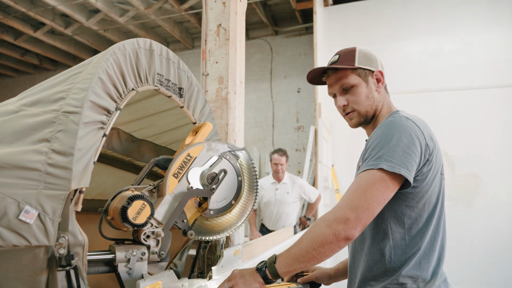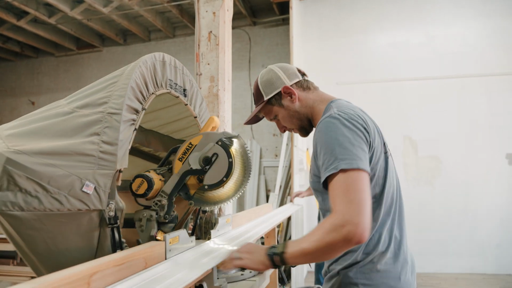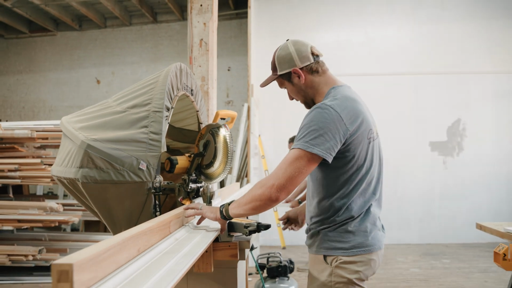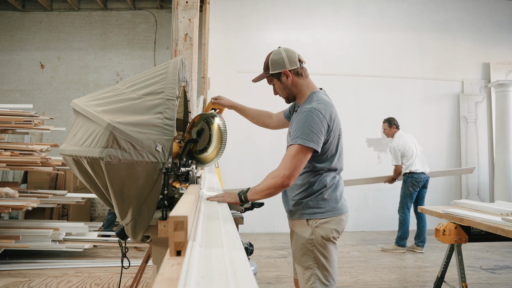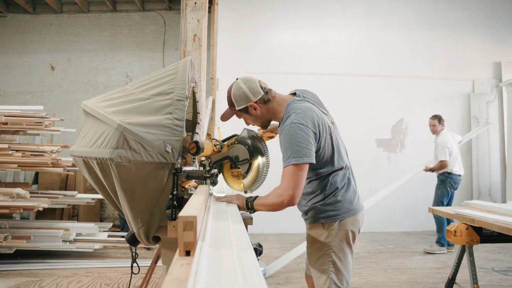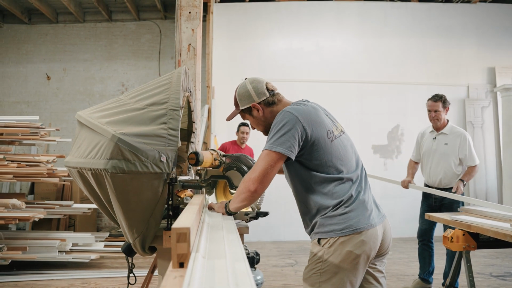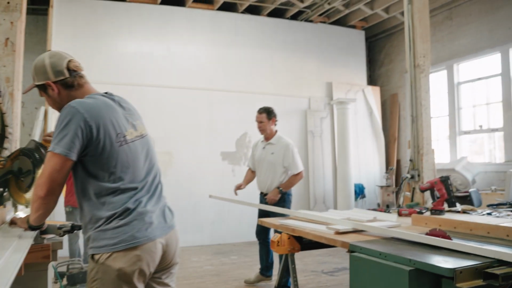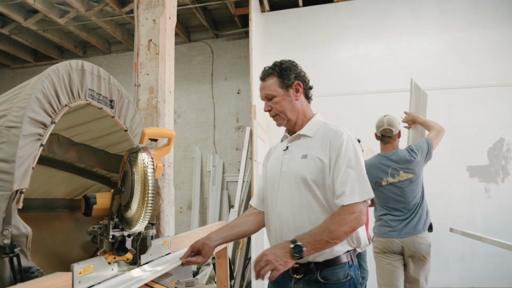Wait, should I start this way? No, this one. I need to do it this way. You trying to get this one? Man, that cutting system with the 45 degrees is a mind trip. It really gets in your head. All right, I left some pencil on that, but I'd left the wrong pencil on that.